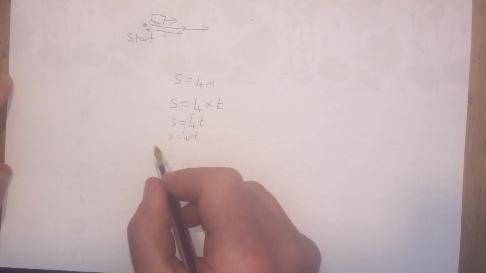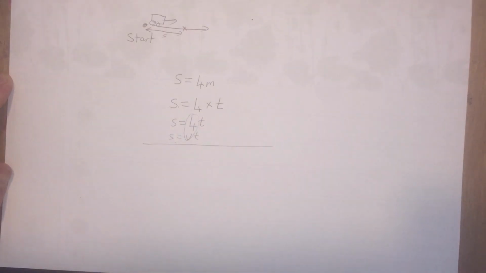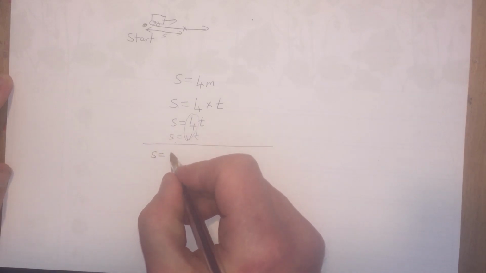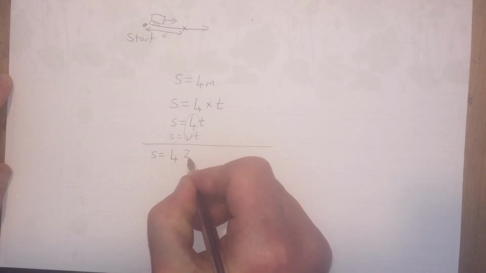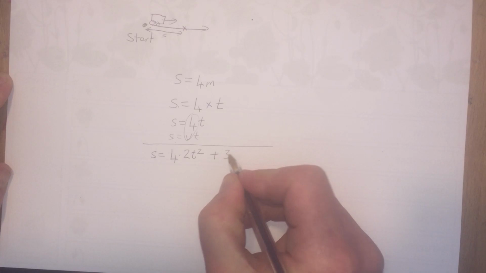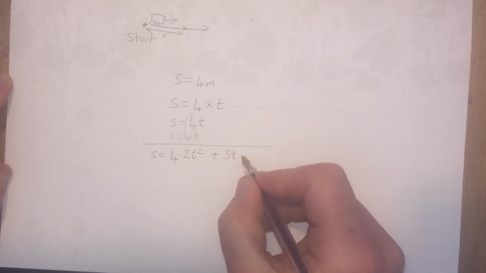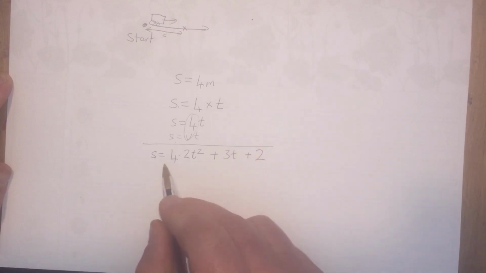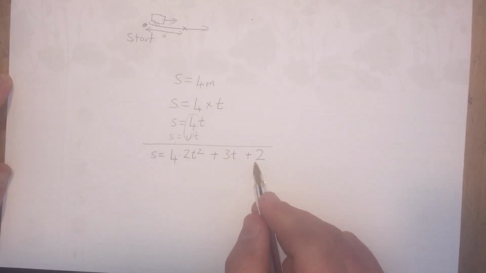Now we can actually have something that's a little bit more complex than that. We could have the displacement being a function of time like this. So let's say we said 4.2 t squared plus 3t. And we can maybe just put a number in afterwards just for completeness. So our displacement might be a function of time.